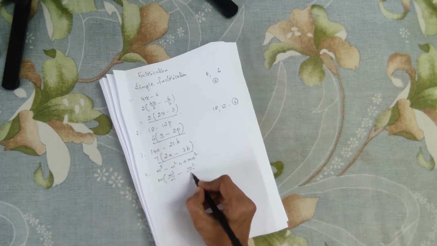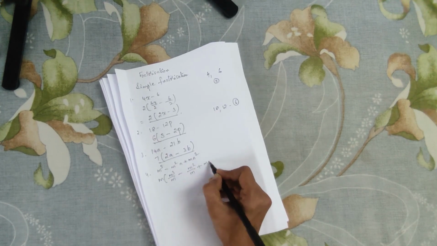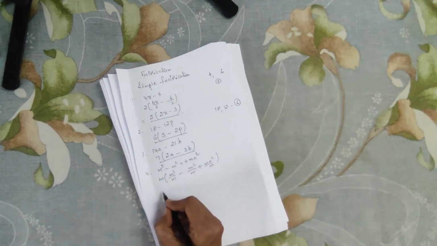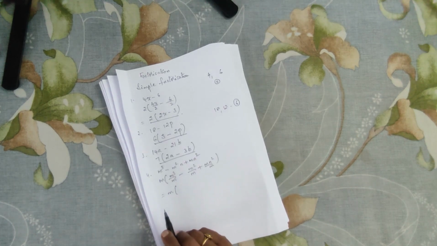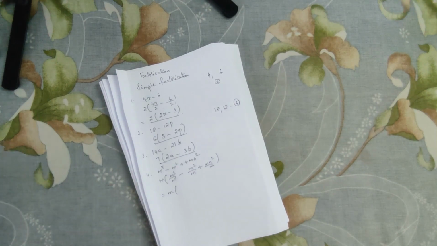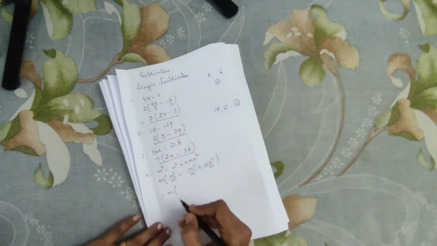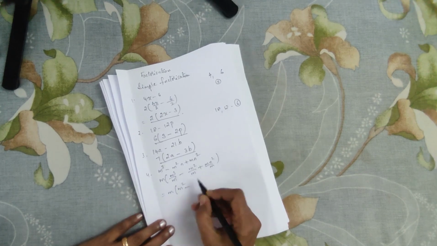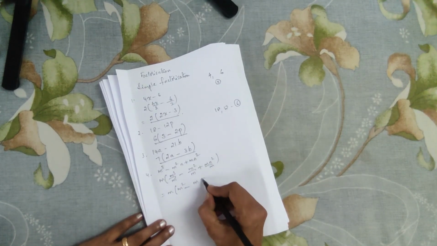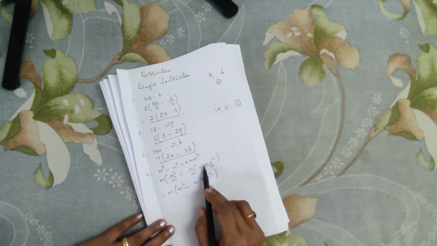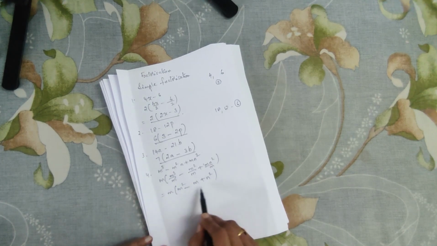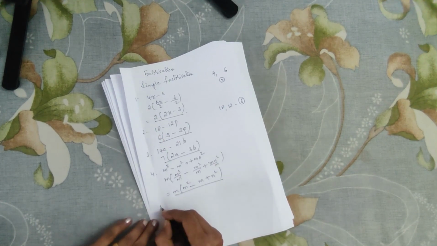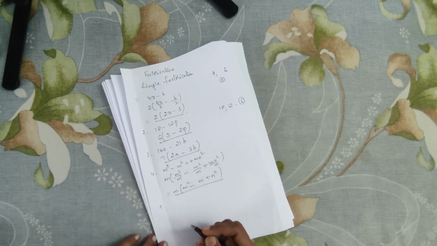minus m square divided by m plus mn square divided by m. So m bracket, m raised to 3 divided by m means m raised to 2. We know for the letters if dividing we have to subtract the power. 3 minus 1 is 2, minus here it is only m, plus n square, because both the m only one time, 1 minus 1 is 0, so it is cancelled. So m bracket m square minus m plus n square, that is the answer of this question.